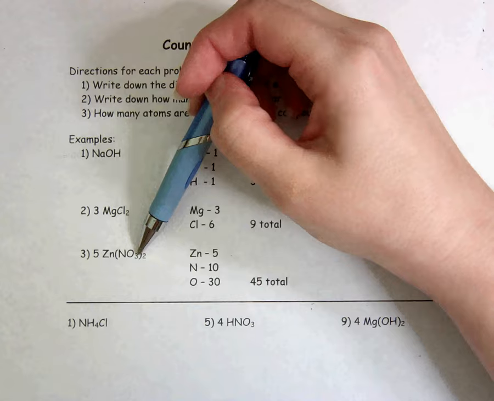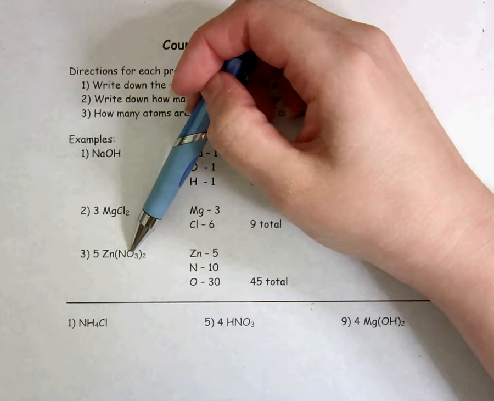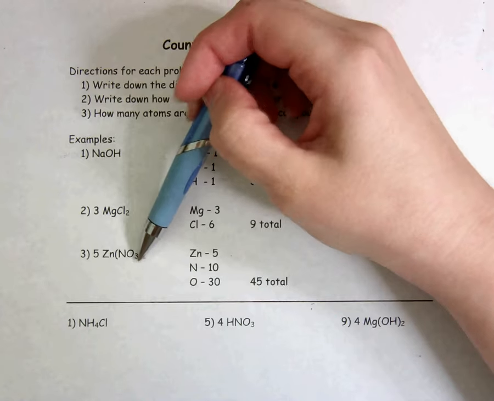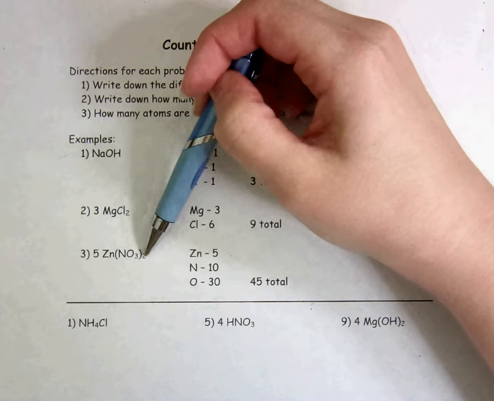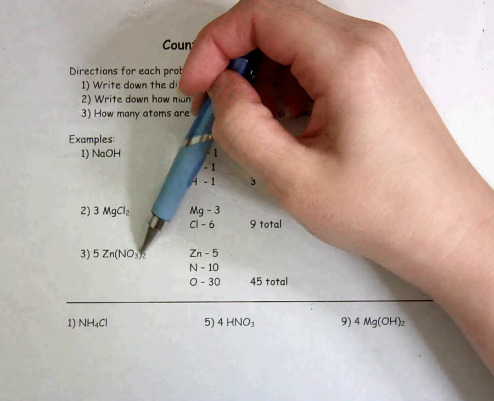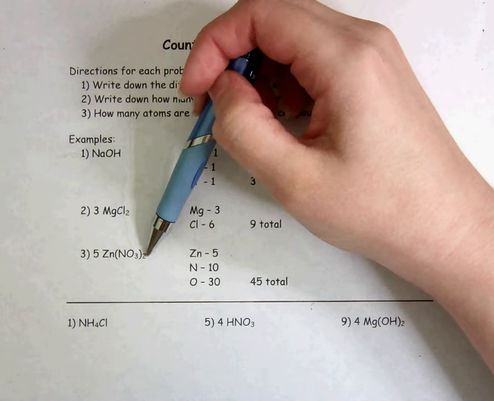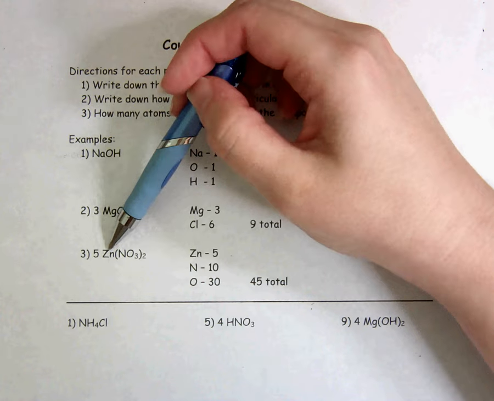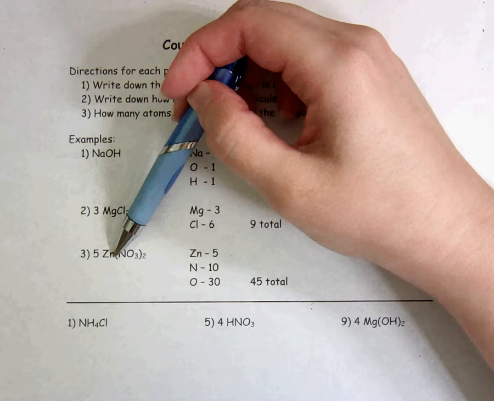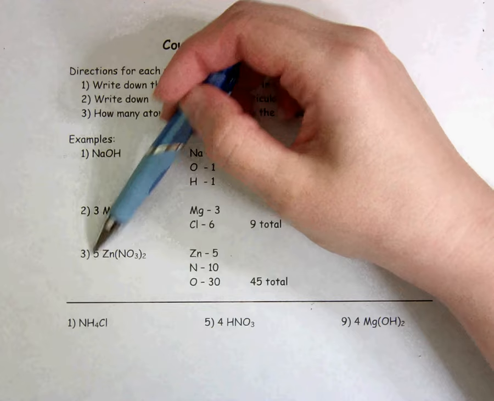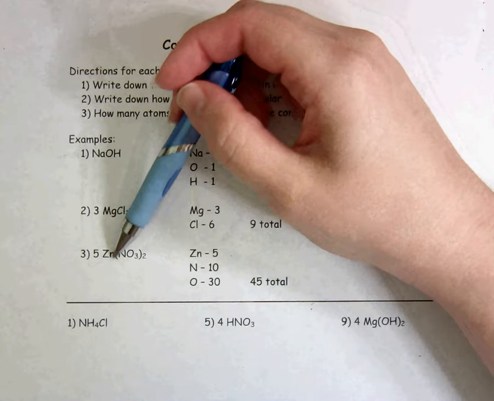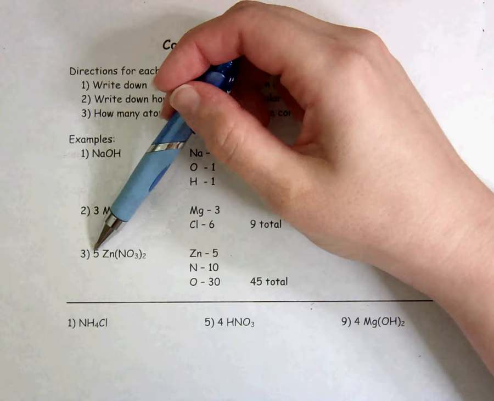So since 3 is just to the right of O, I know I have 3 oxygens. 2 is just outside of this parentheses here. Okay, so just to the left I see parentheses, which means everything in parentheses has to be multiplied by 2. So for zinc, it's not in parentheses. It does not have a subscript, but it does have a 5 in front. So I have 5 zincs because of 1 here with no parentheses times 5 is 5.